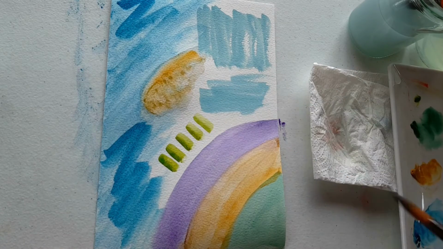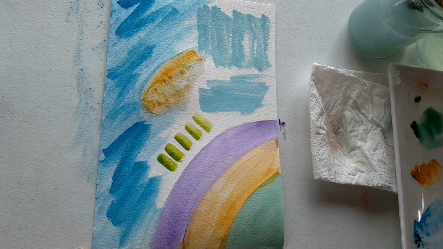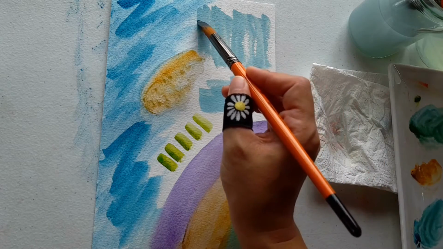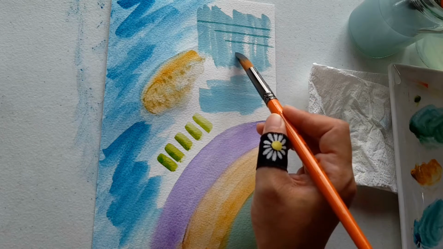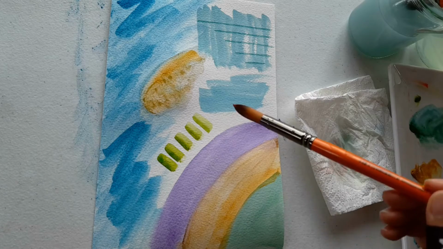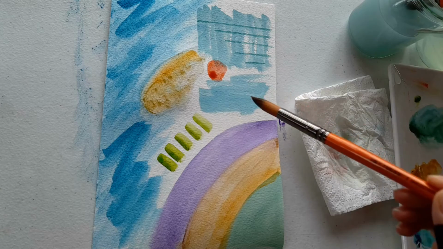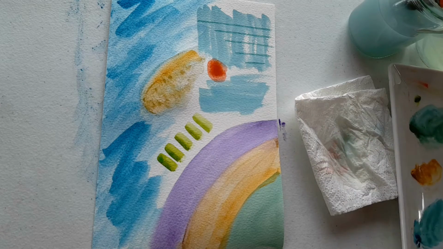One more here. Wait. Maybe let's add a few more lines. Like that. And what else? A blob.